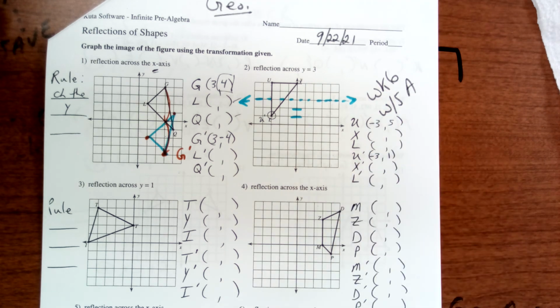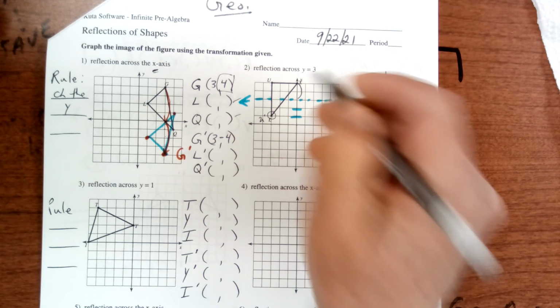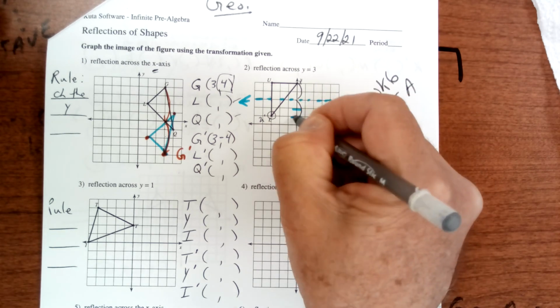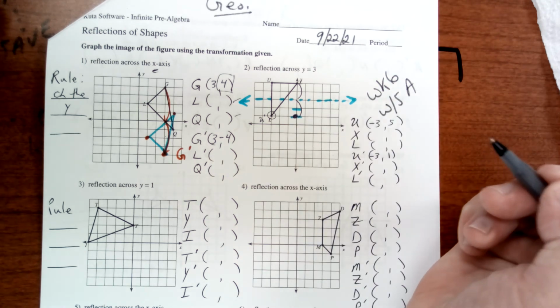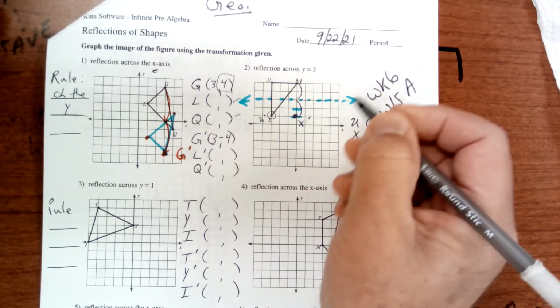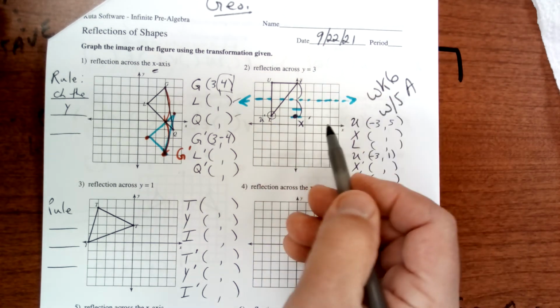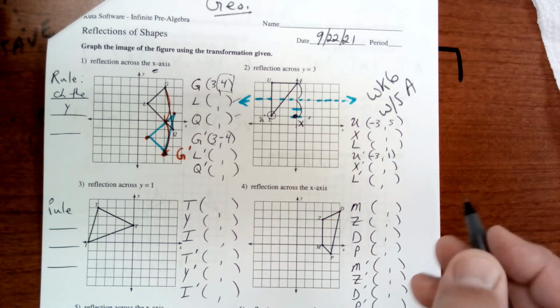Like, you see from here to here, the line of reflection is 2. So you're going to go 2 down. So your new point right here is going to be right there. So whatever that is, I guess it's x. This is going to be x prime. So you start at the origin, and it's over 0, up 1. So this one is going to be 0, up 1.